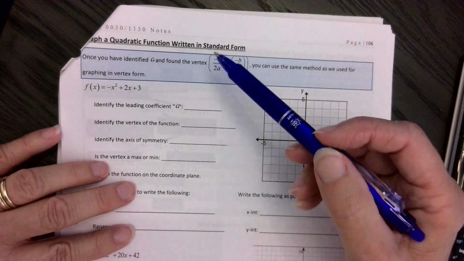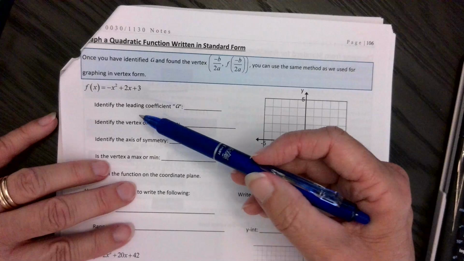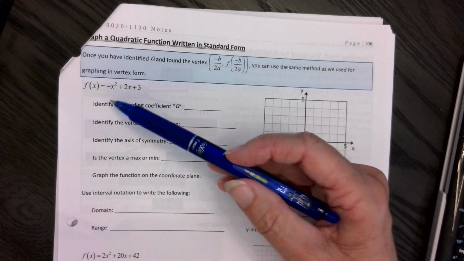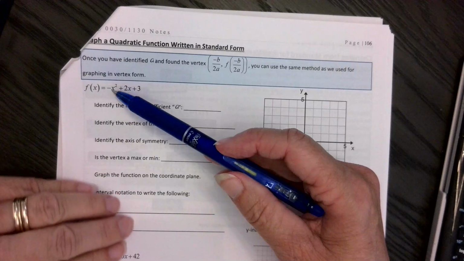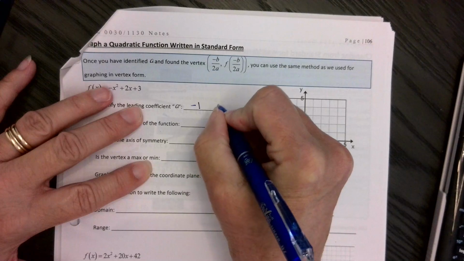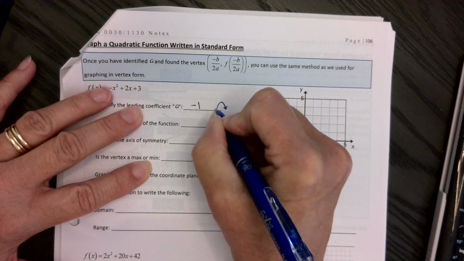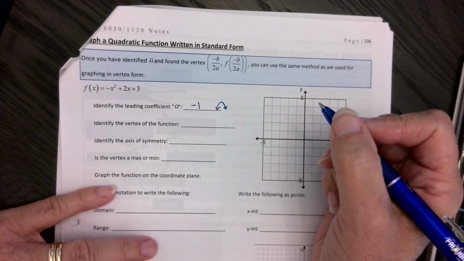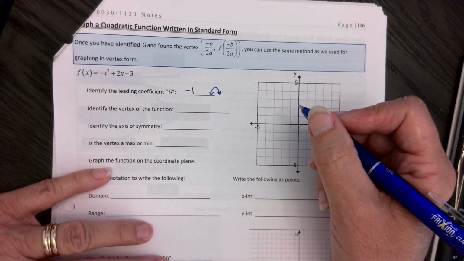Graph the quadratic function written in standard form. Okay, identify the leading coefficient. The leading coefficient is the number in front of your x squared. That is a -1. That is going to tell you that this parabola opens down. Now, identify the vertex of the function.